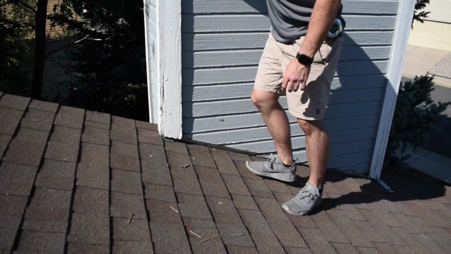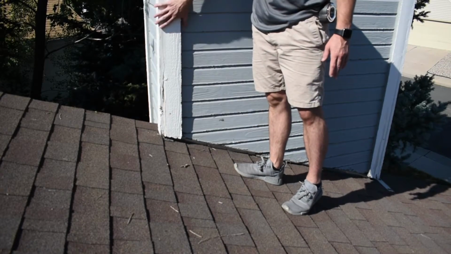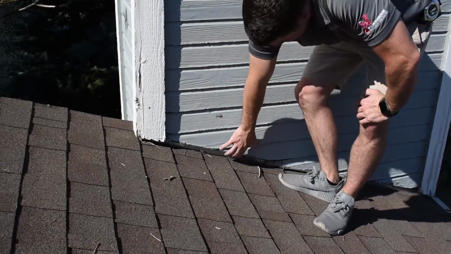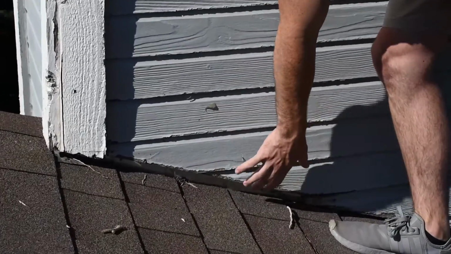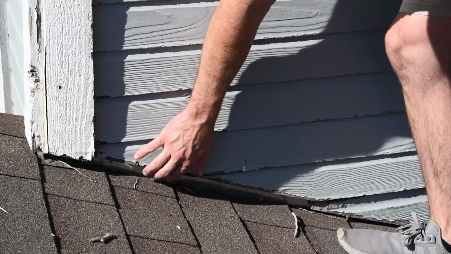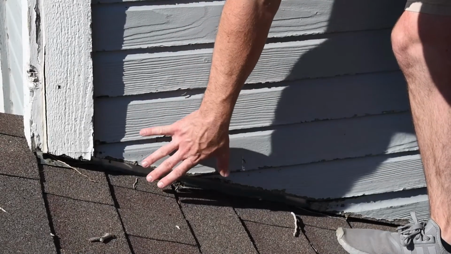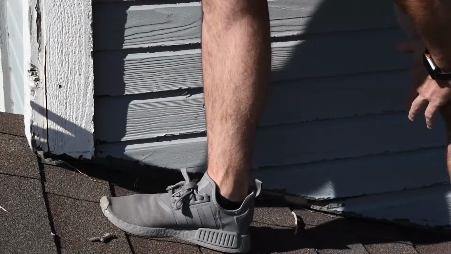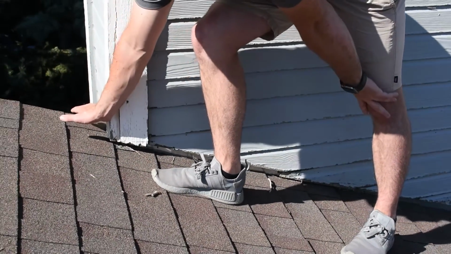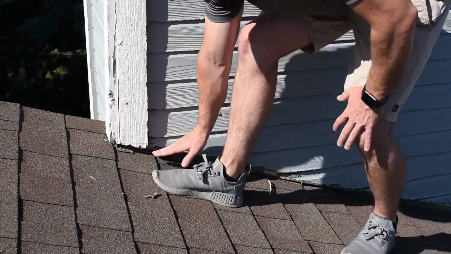So the first thing I look at when I'm out here trying to assess for leaking on a chimney is, we've got metal flashing that goes underneath this wood. And what happens is if this metal flashing is not installed properly, which a lot of times it's not, you're going to run into water intrusion here. So water comes down the roof face, it hits this obstruction, which is the end of the chimney, and it rolls down through here.